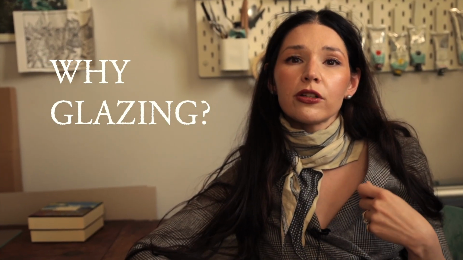So first of all, what in the world is glazing? Glazing in the world of oil paintings, of course, implies the laying down of a semi-transparent layer of very oily, thin paint, which does not cover up the underlying layer, but simply gives it a certain tint, a certain hue. So now you might ask yourselves why in the world one would not want to cover up the underlying layer.